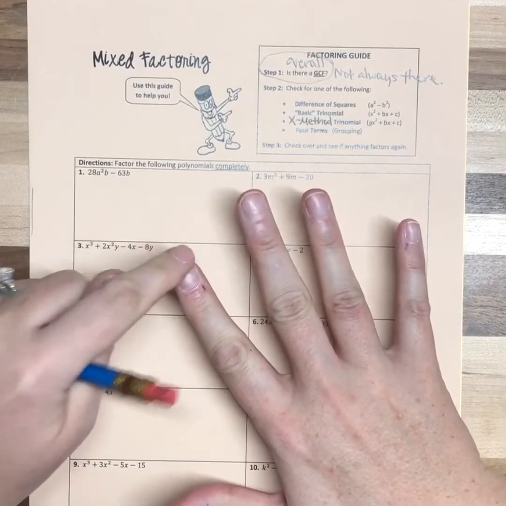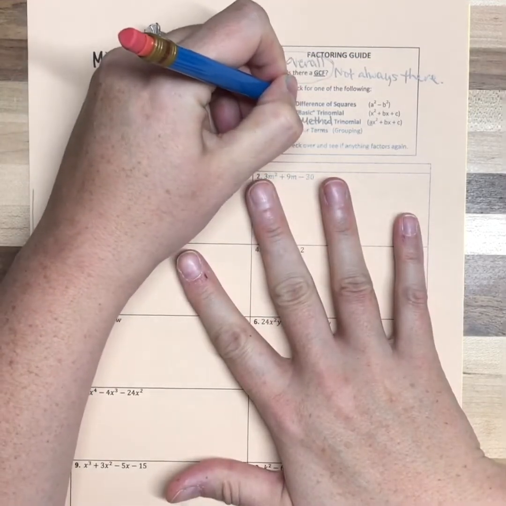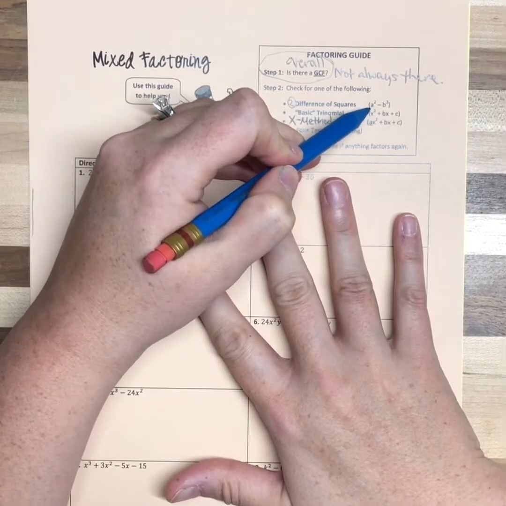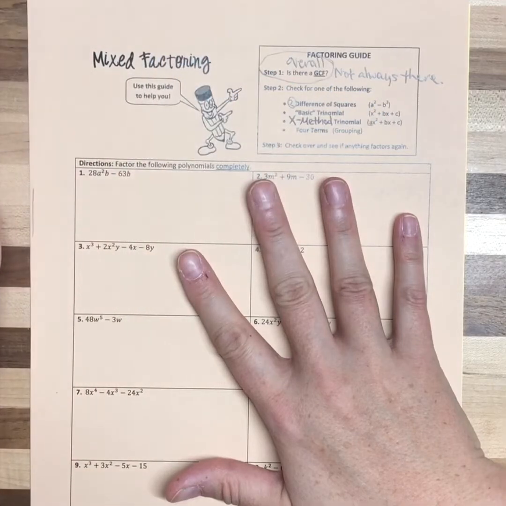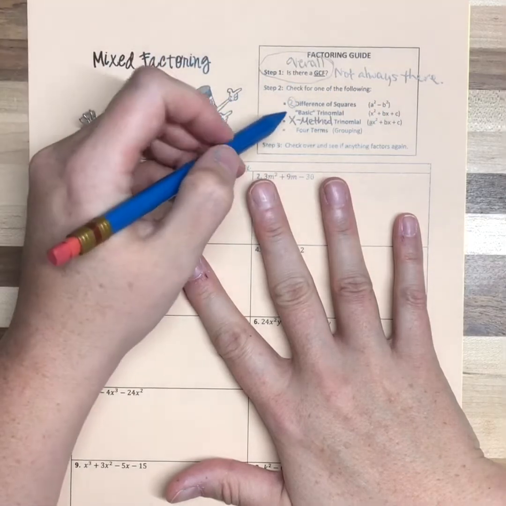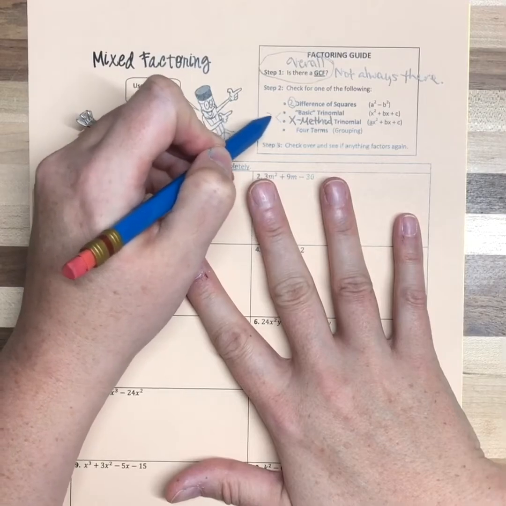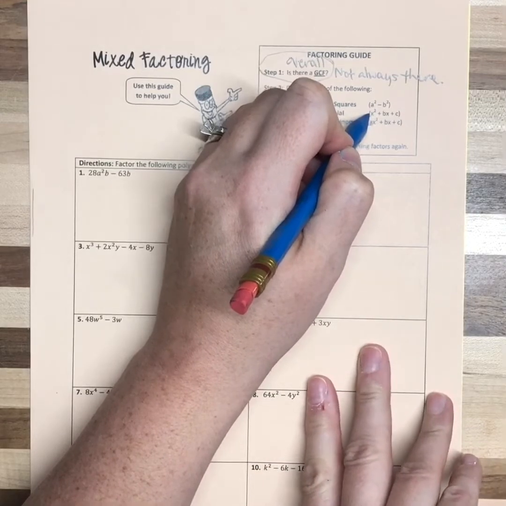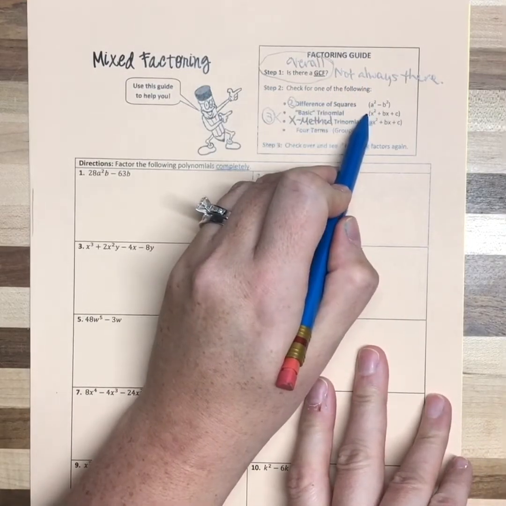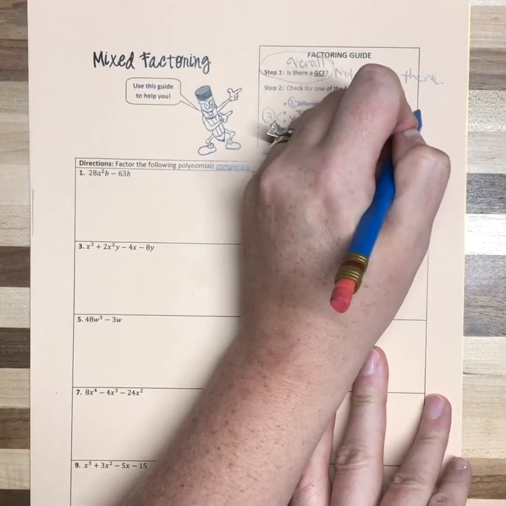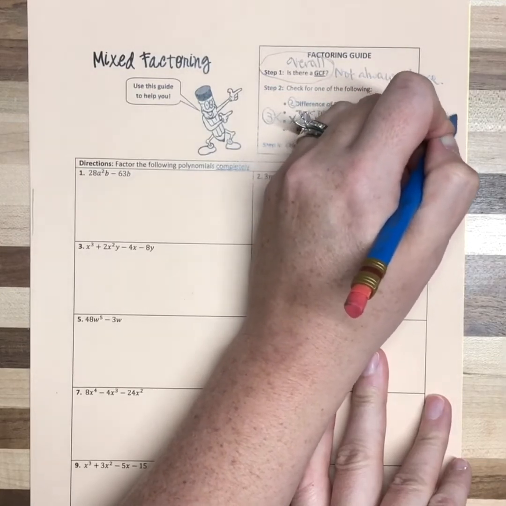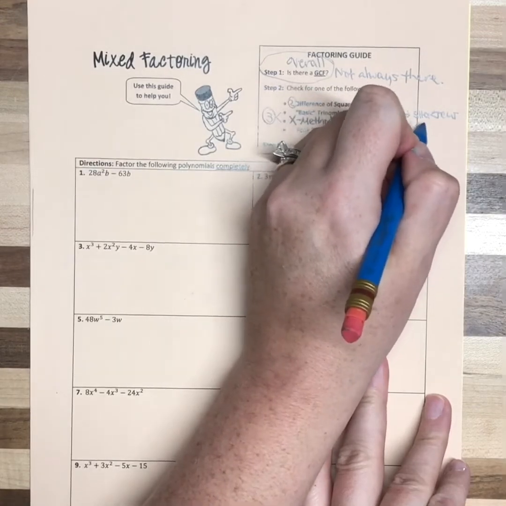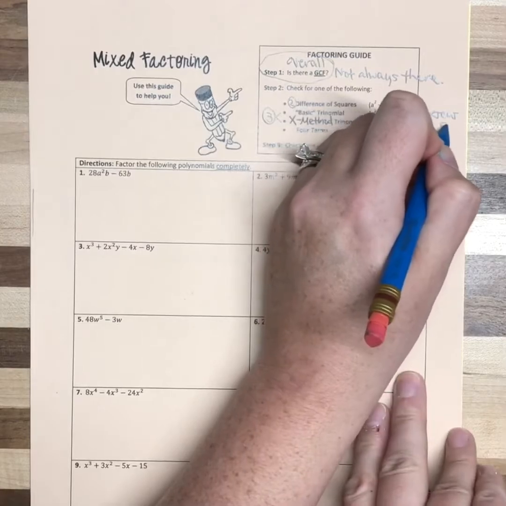Then, if there are 2 terms, it has to be a difference of squares. In other words, it has to have subtraction, and the first term and the last term both have to have perfect square roots. Now, these two have 3 terms. And remember, the basic trinomial, or the shortcut, has the 1a squared or 1x squared, where the a is 1. So this is the shortcut. But then, if a is not 1, you have to do the full method, okay?